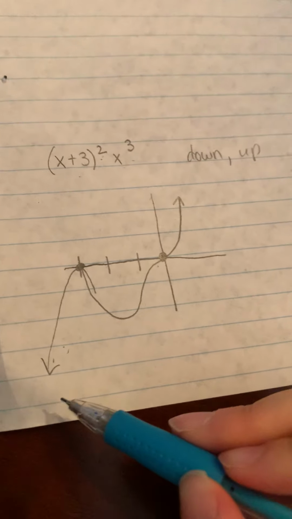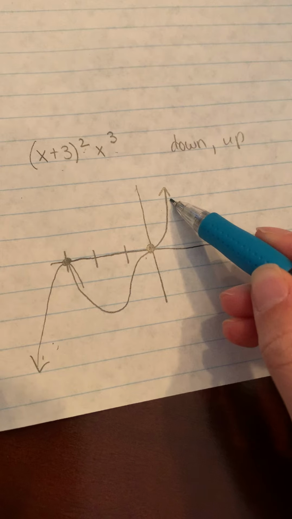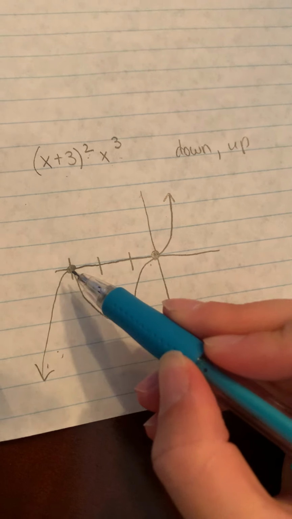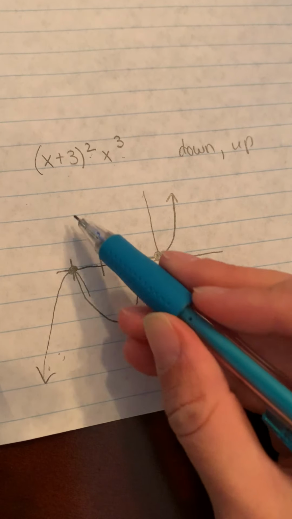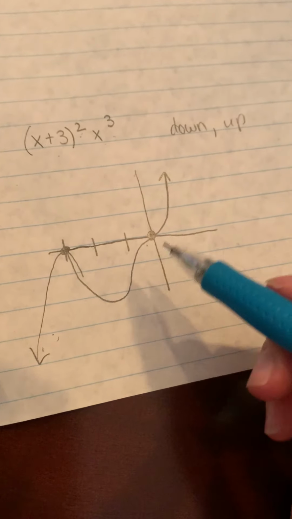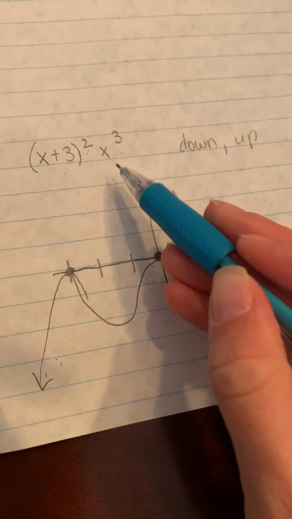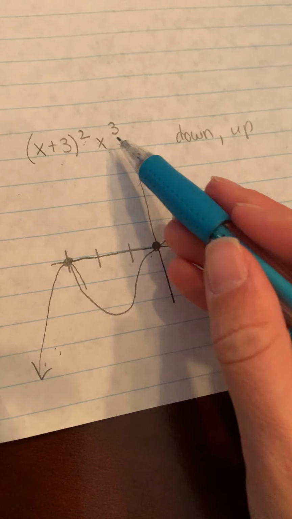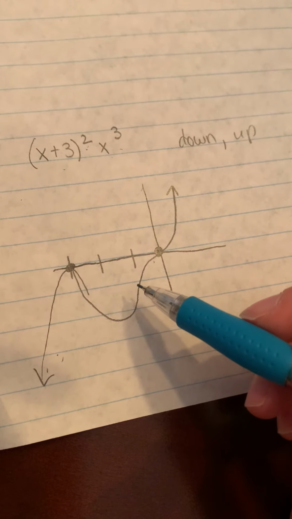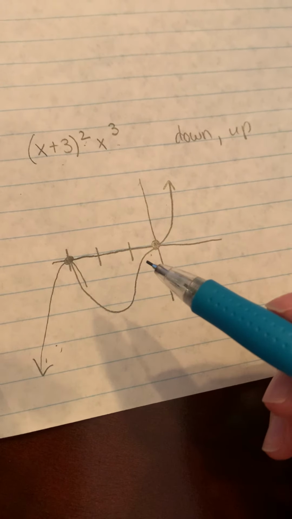So again, rough sketch, but our end behavior is down and up because the total degree is 5 and it's positive. I touch at the root of -3 because it has an even multiplicity of 2. And I go through the root of 0 because it has a multiplicity of 3, which is odd. And again, I go as an S curve through because of the multiplicity of 3.